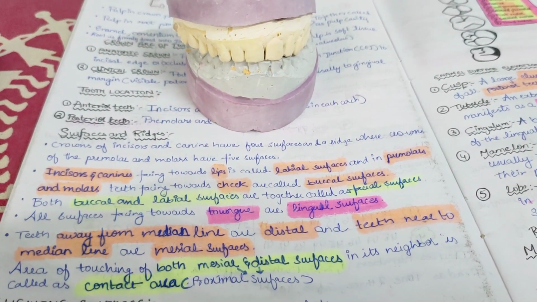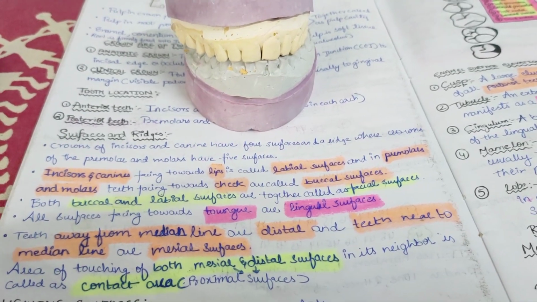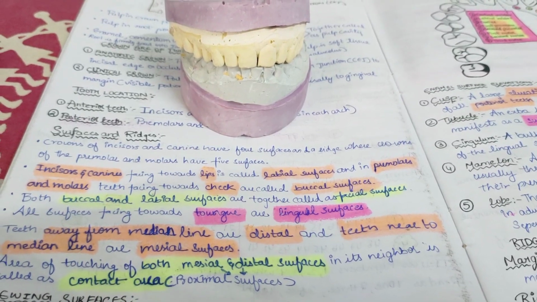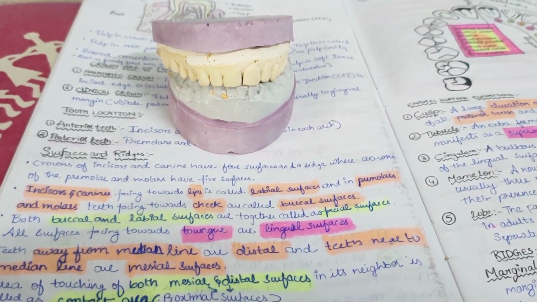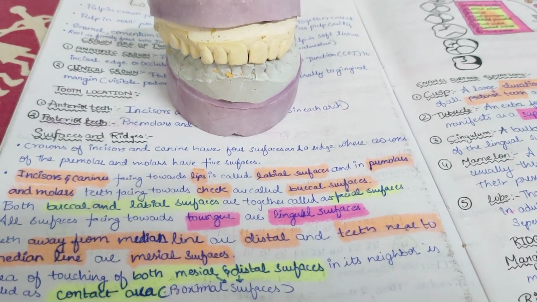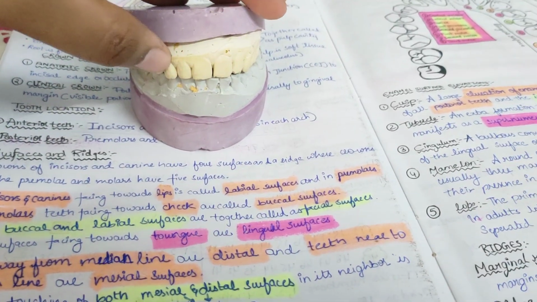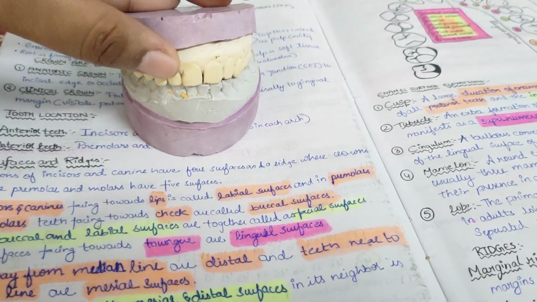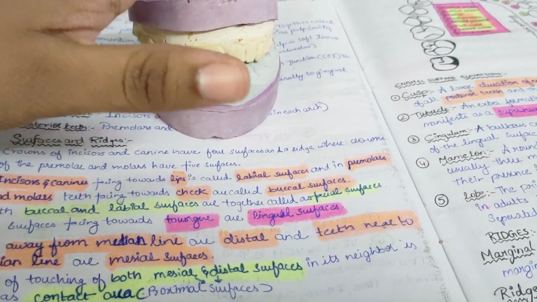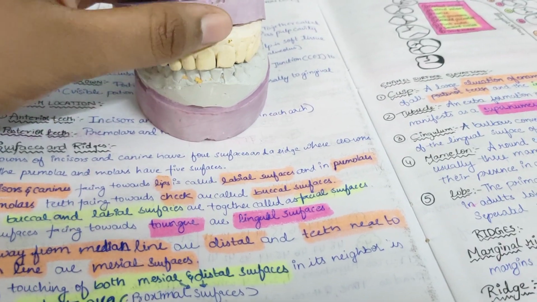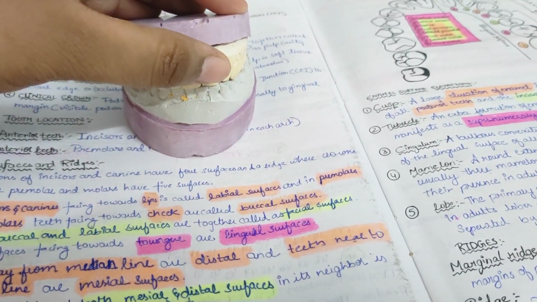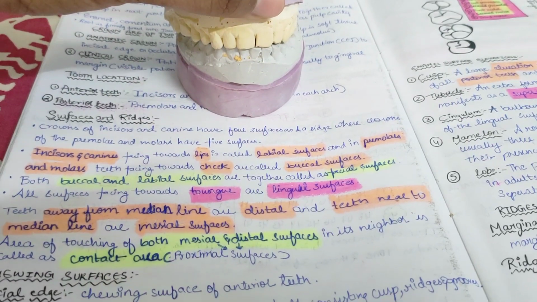Now, crowns of incisors and canines have 4 surfaces and 1 edge, whereas crowns of premolars and molars have 5 surfaces. Here you can see the incisors and canines. These are also known as anterior teeth, which are facing towards the lips. Here we have lips, so they are facing towards the lips, so they are known as labial surfaces.